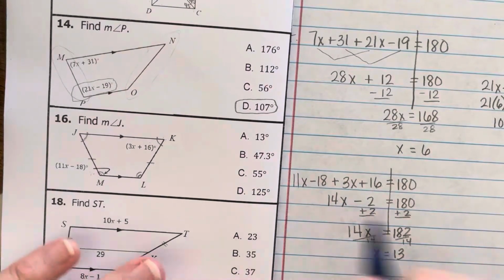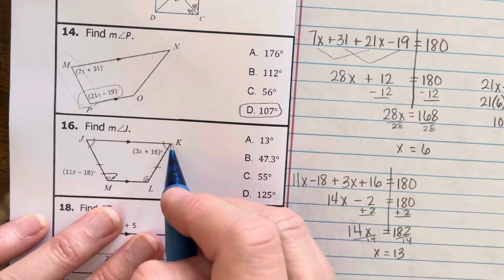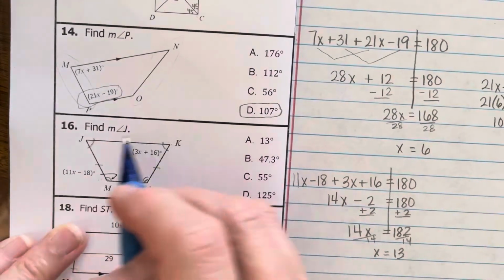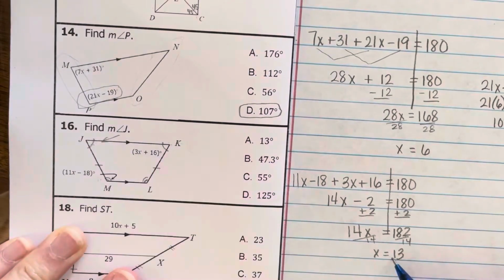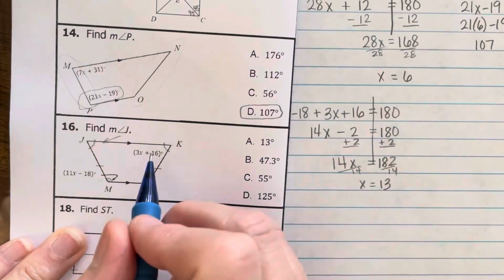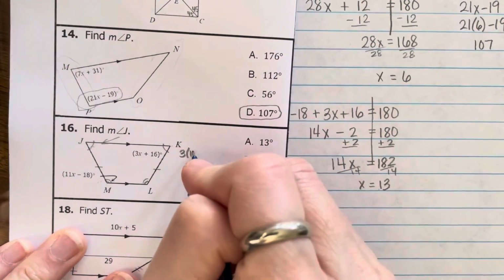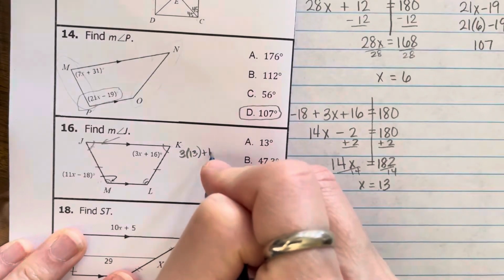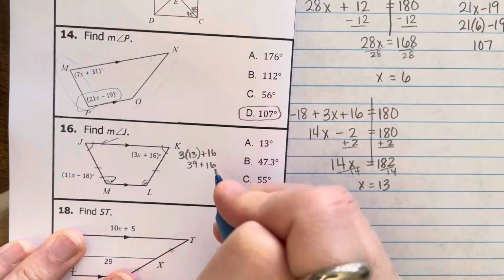All right, so I know x is 13. So I'm going to plug x back in. Remember, if I know what angle K is, that'll tell me what angle J is, which is what I'm looking for. So all I have to do is plug this 13 back into this one. So 3 times 13 plus 16, which is 39 plus 16.